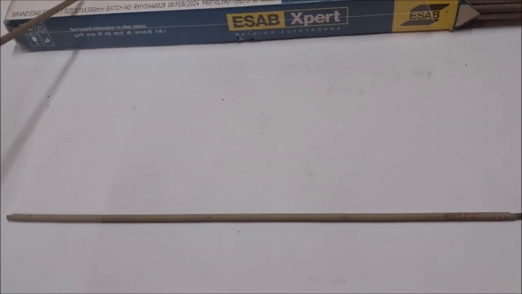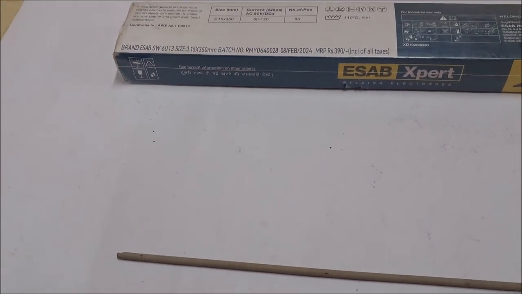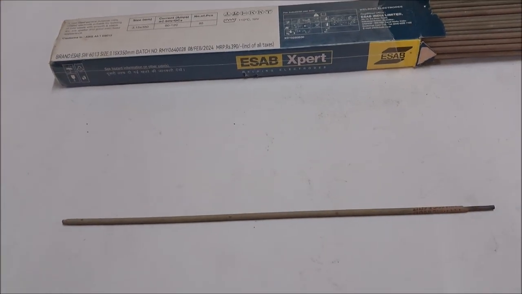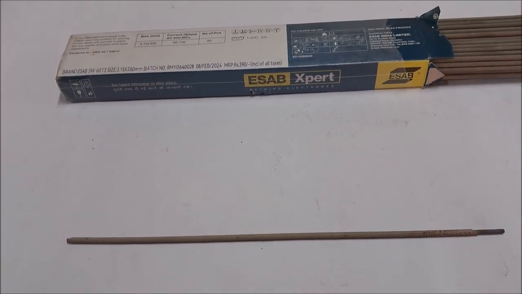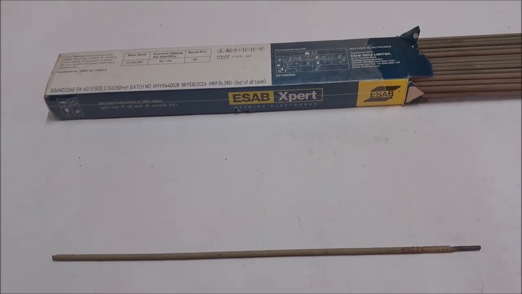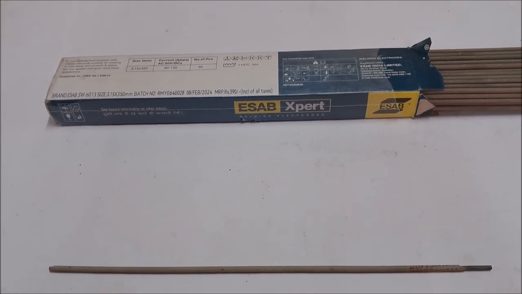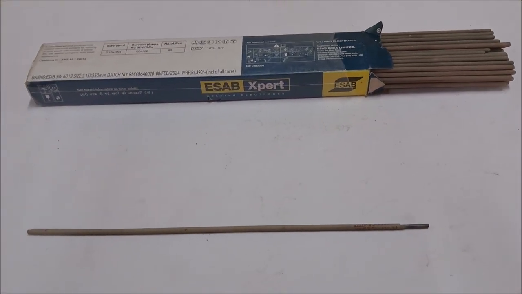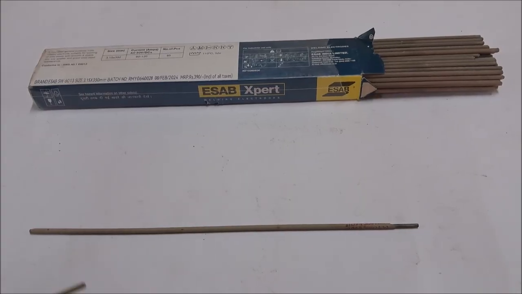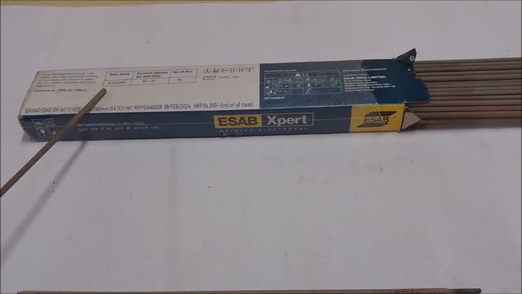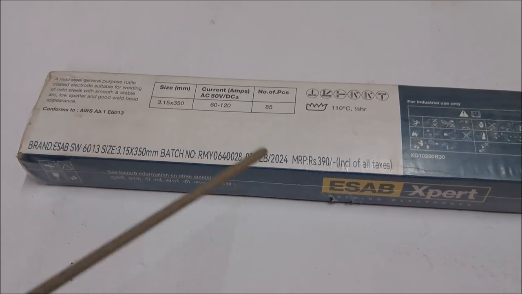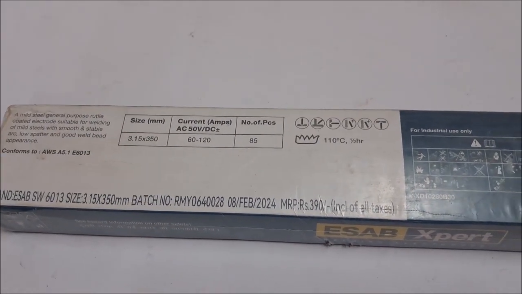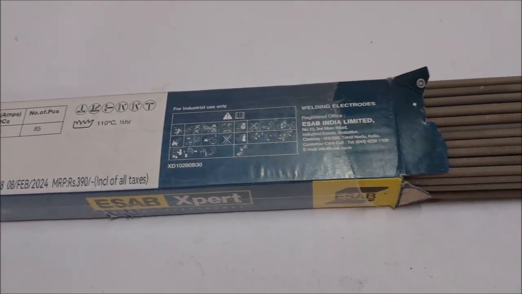So based on the size, to give the resistance, the current must be maintained. For example, in case you choose the 2 mm electrode, you have to give 45 amps. In case you select the 3.25, you maintain 105. Basic thing: based on your electrode diameter, the amps will be provided. So in your respective lab, using this 3.15 mm diameter electrode, we can use the current at approximately 60 to 120, which you maintain based on your voltage.